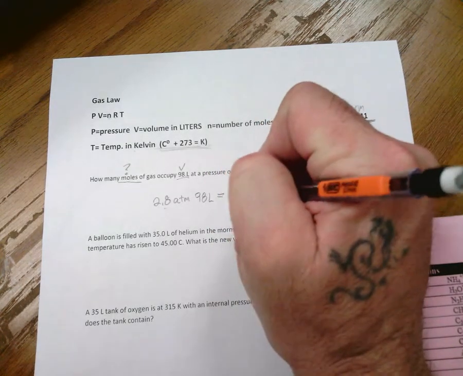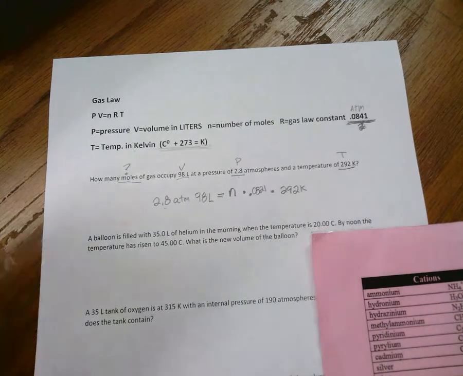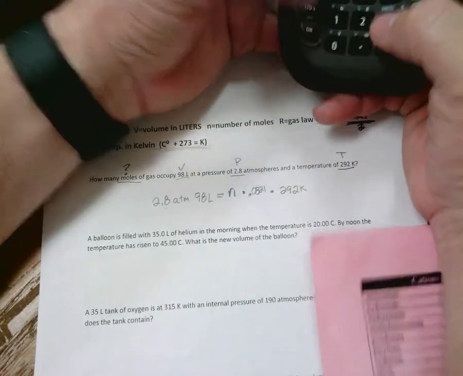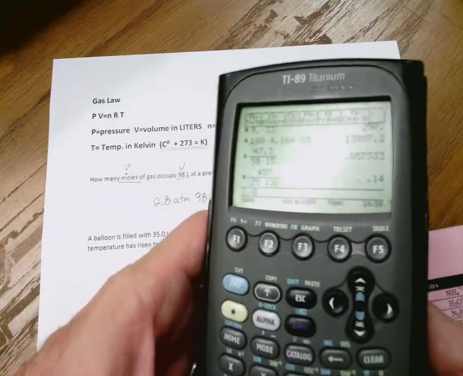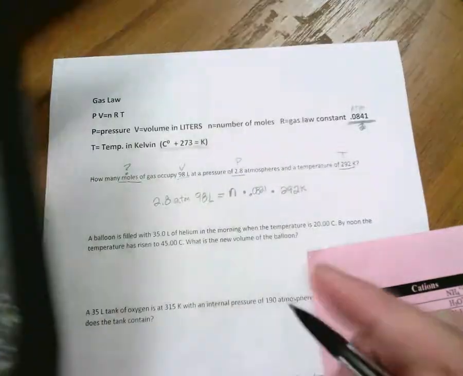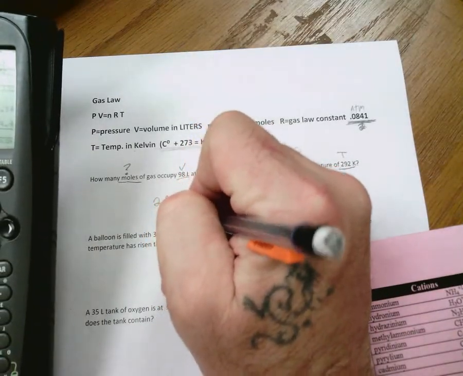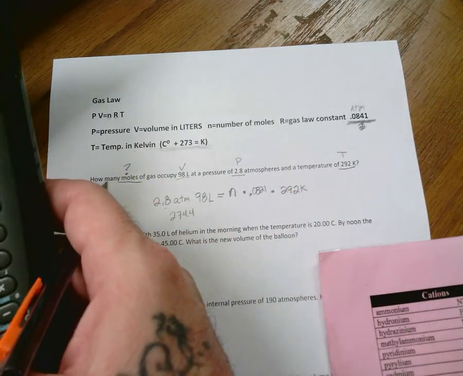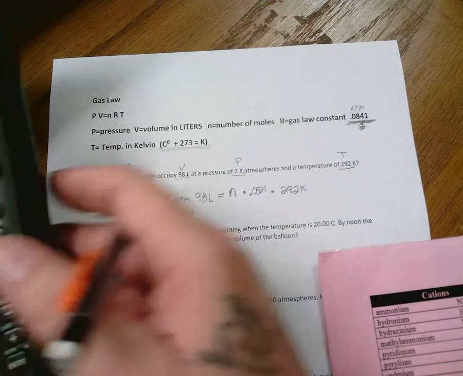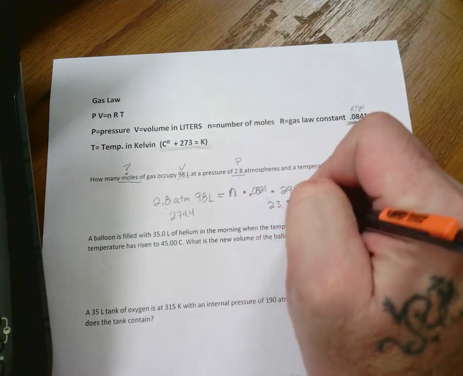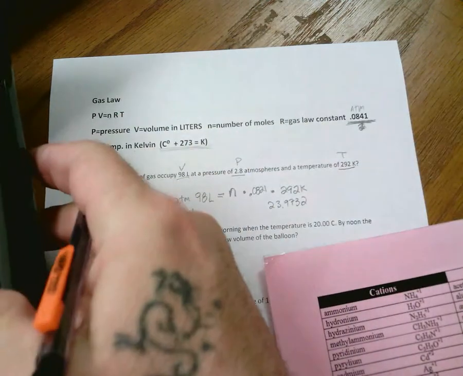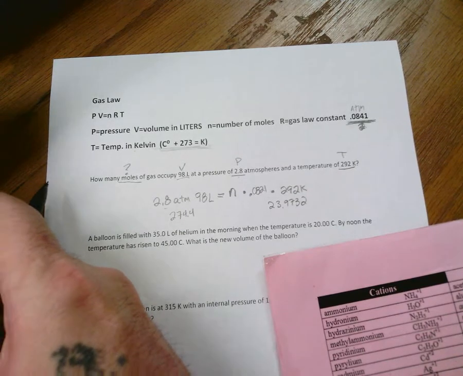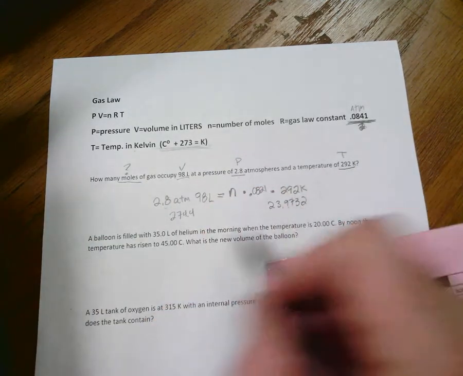And I'm calculating n, so I want to get n by itself. The first thing I'm going to do is multiply 2.8 times 98 liters, and that's going to give me 274.4. And then I'm going to multiply 0.0821 times 292, and that's going to give me 23.9732. And then I'm going to take 274.4, this answer, and divide it by this answer, and that's going to get n by itself.